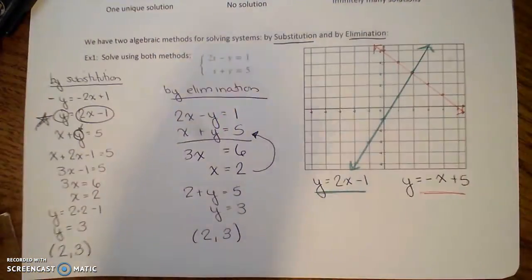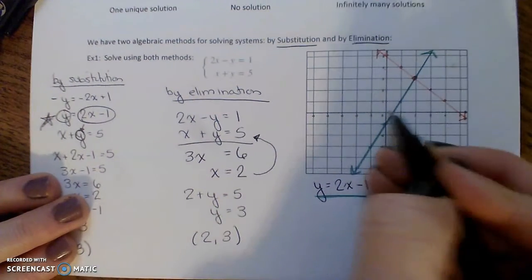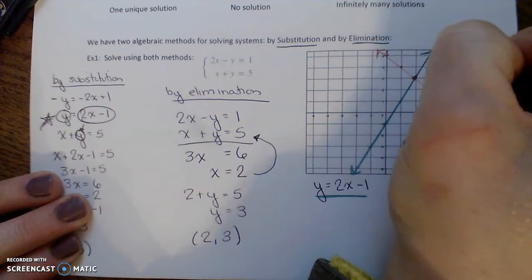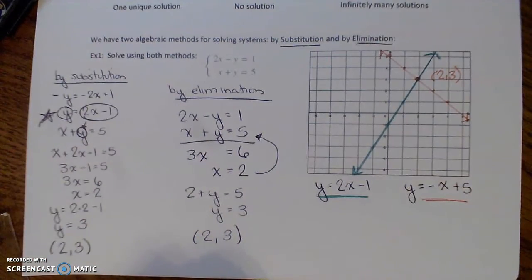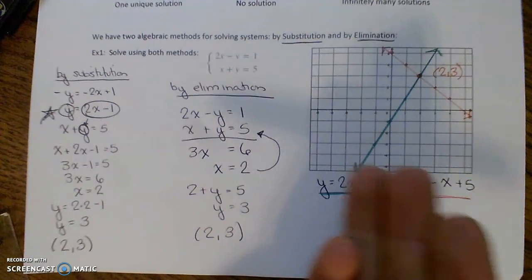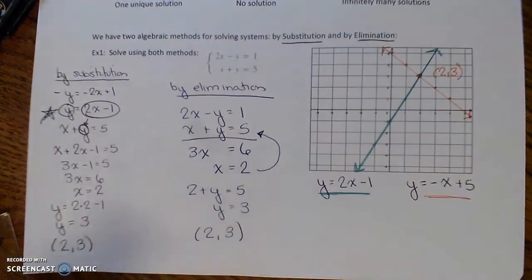So there are my two lines, and notice that they intersect at this point. The x-coordinate is 2, the y-coordinate is 3. That's what the solution looks like graphically. So either method here works, by substitution, by elimination, or this third method, which is more graphical and less algebraic. Either one of these leads to the same solution.